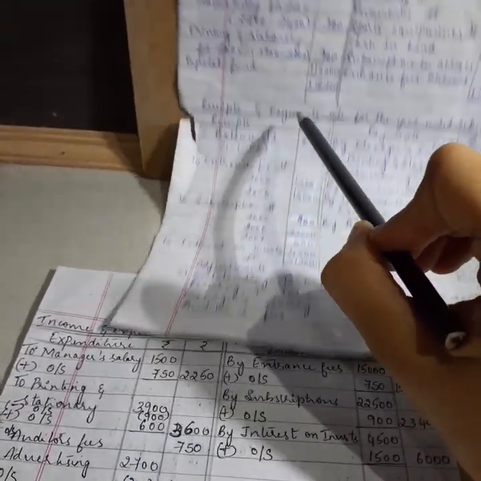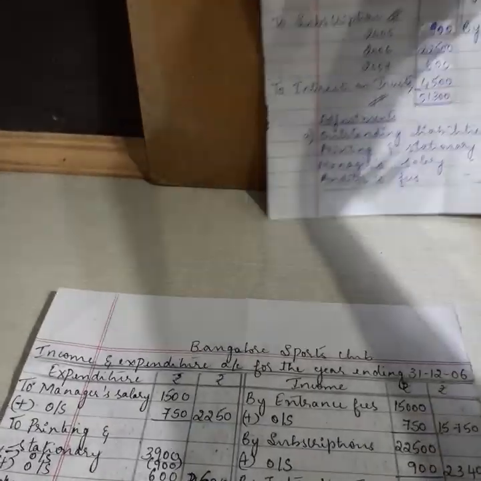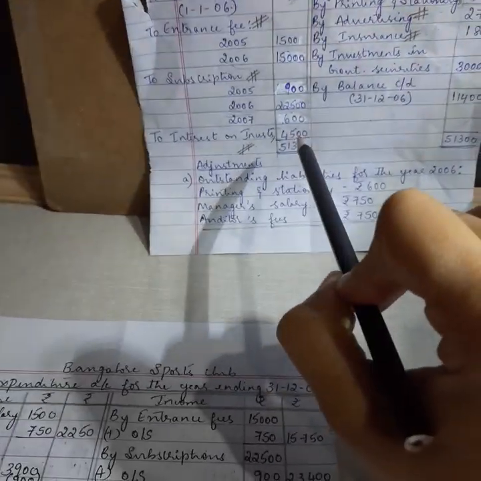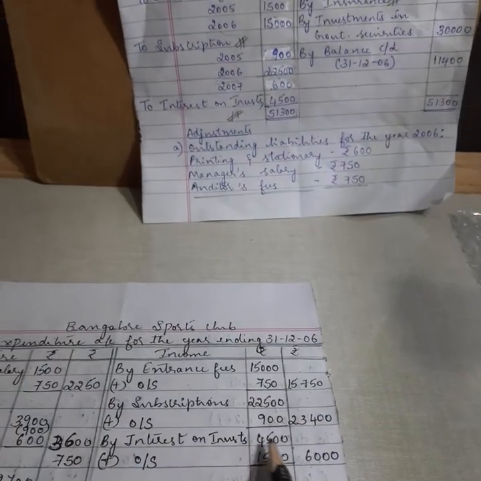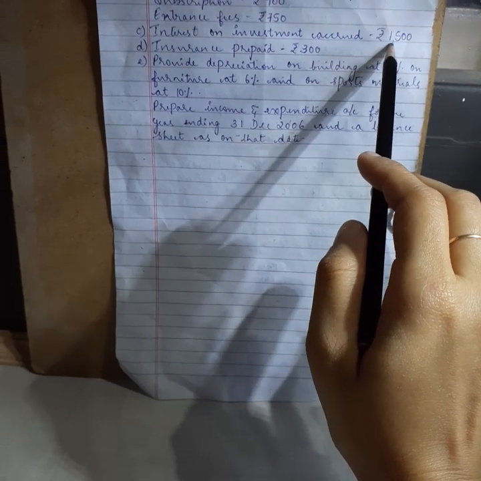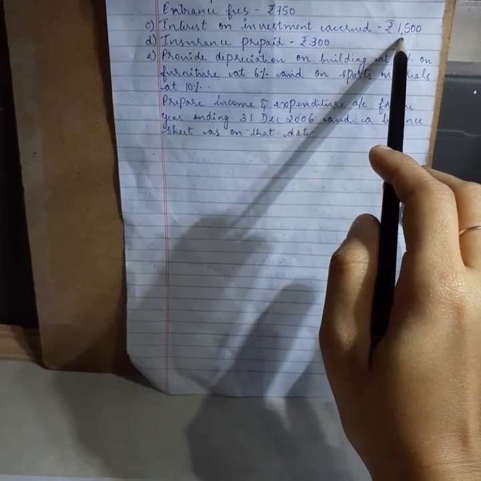Interest on investment. They have invested in government securities. That interest they have received, 4,500. So by interest on investment, 4,500. But in our adjustment they say that interest on investment accrued is 1,500. That means interest has been earned, rupees 1,500, but we have not yet received. So we have to add it.